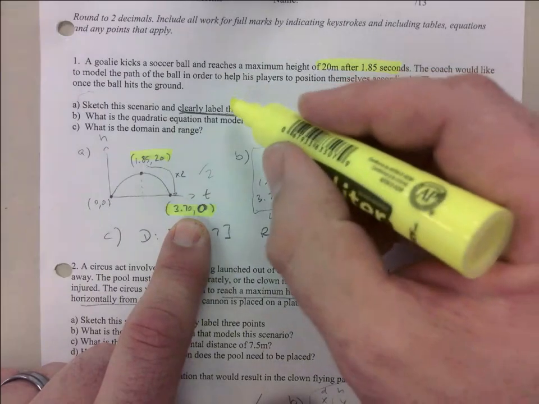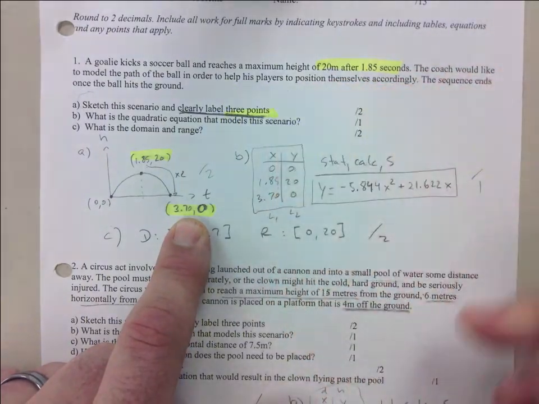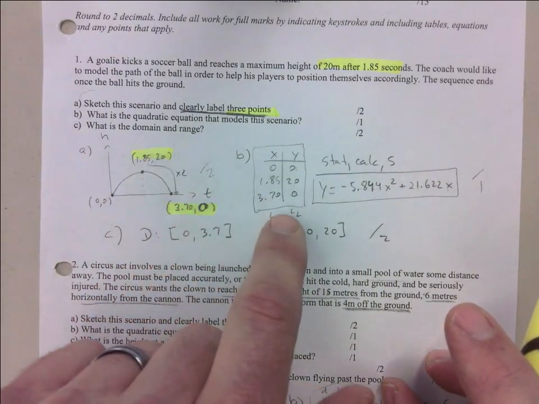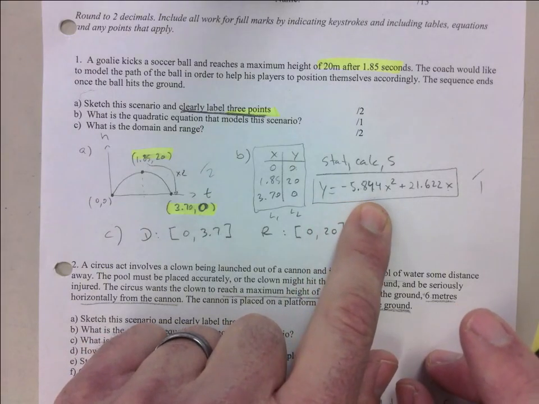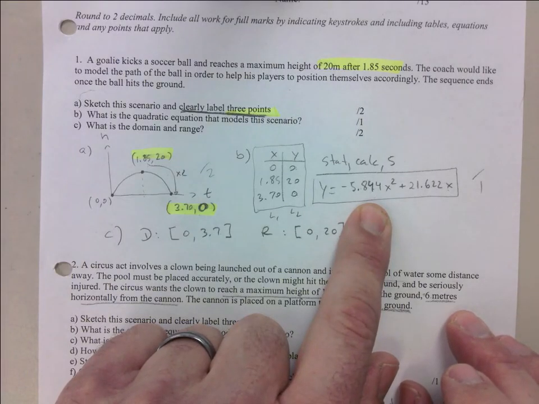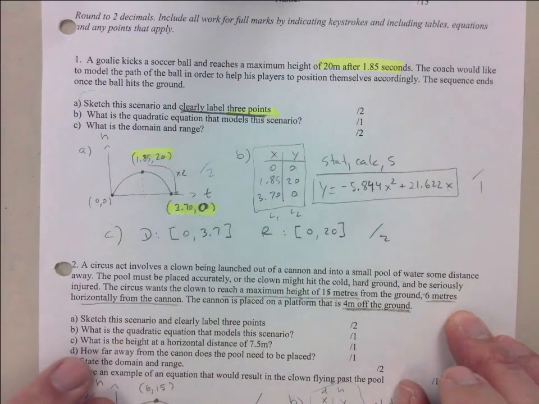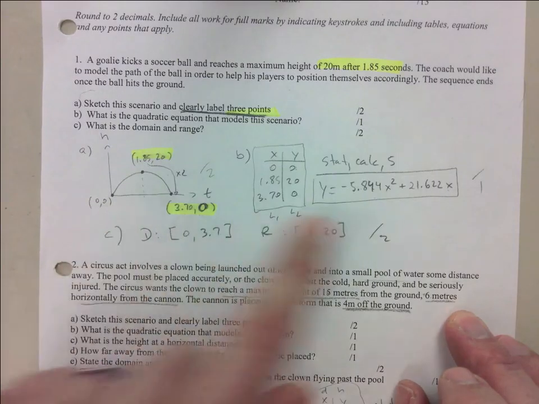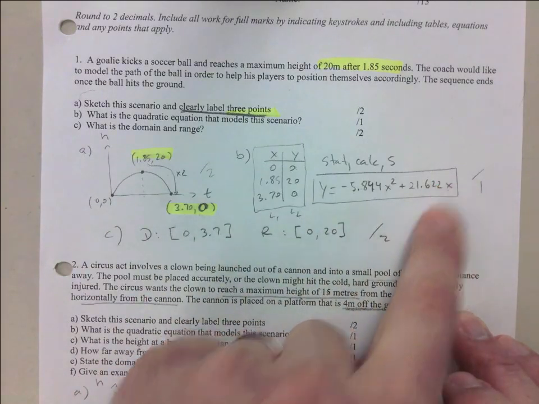I want to clearly label 3 points, right? And then find the quadratic equation. So based on these points, you come up with the equation. That's what you should be getting. 2 decimals is fine. Plus 0 is no problem. And that's what we expect, right? Because our y-intercept is 0. We expect C to be 0, right?